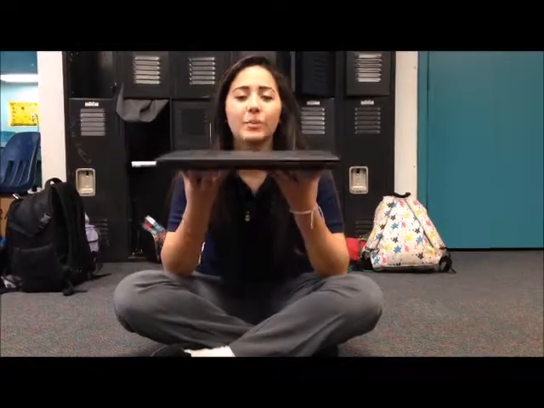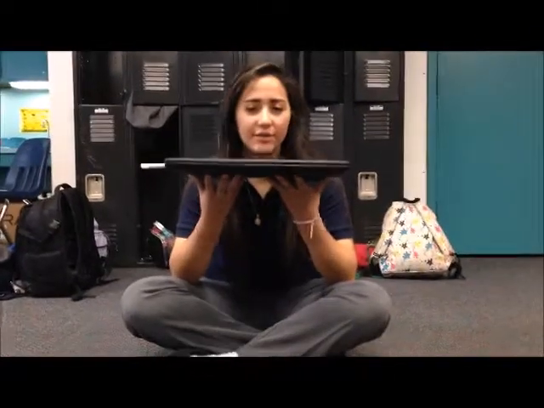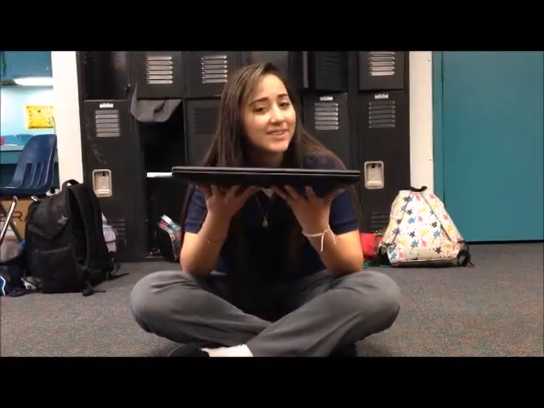For number 1, we had to find an object that had an undefined slope. So we went and got this laptop. This laptop has an undefined slope because it does not have a rise over run, and it's a flat surface. So that means that this is an undefined slope.